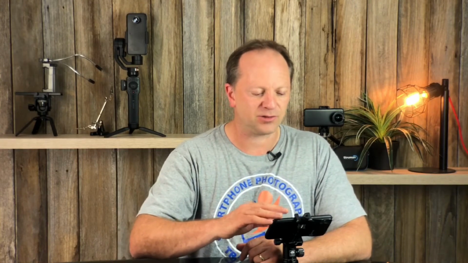With cloning, you can tap your finger on the screen and say, okay, from this point, when I swipe underneath there, I want you to copy and paste what's above it into this area that I'm swiping. So that's a great way of removing that background clutter after you've taken the photo to really help make the main subject pop and stand out.